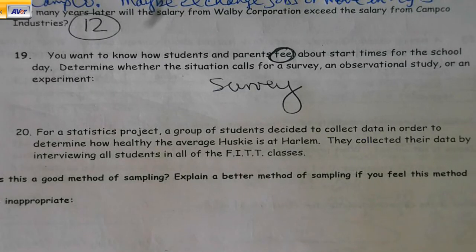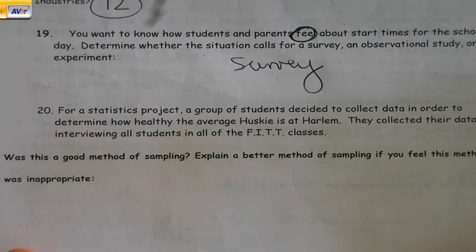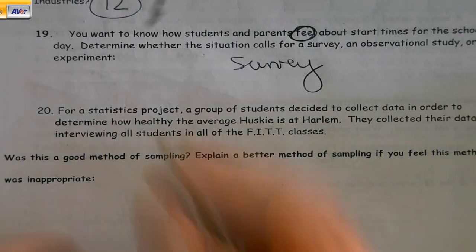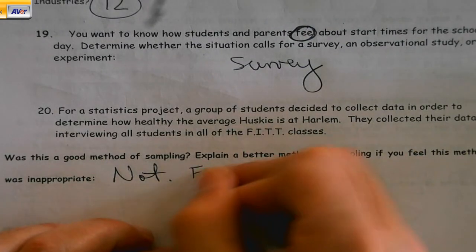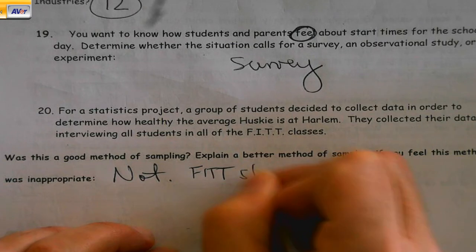Almost there. For a stat project, a group of students decided to collect data in order to determine how healthy the average husky is in Harlem. They collected their data by interviewing all the students in the fit classes. Was this a good method of sampling for the average husky? Probably not. Okay, either what's wrong with it or what would you do? Why is it a bad idea? Okay, so fit students aren't the norm.